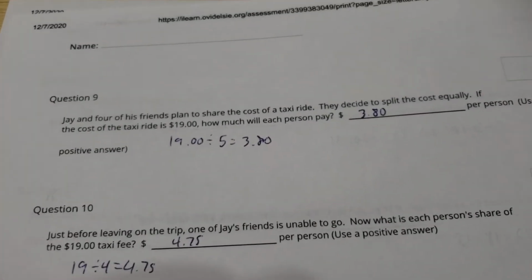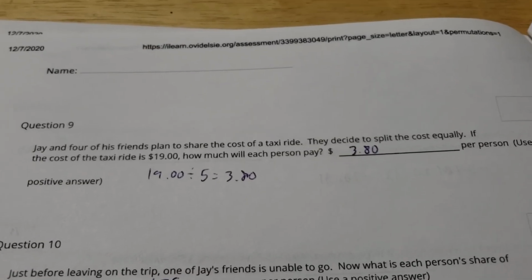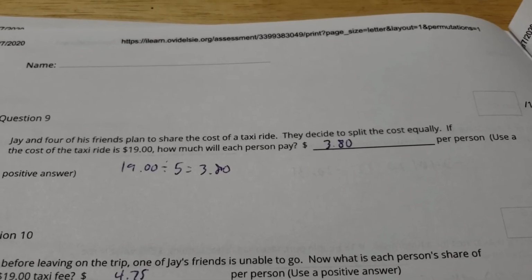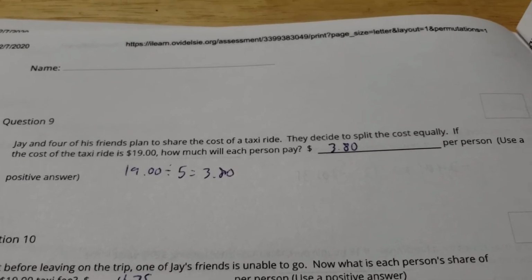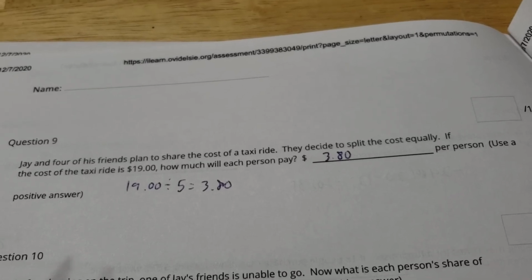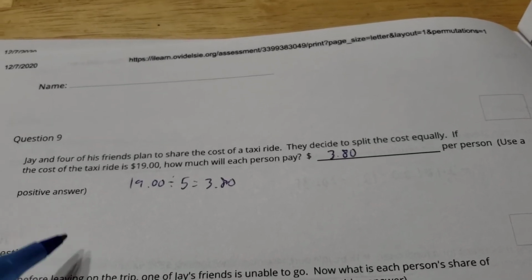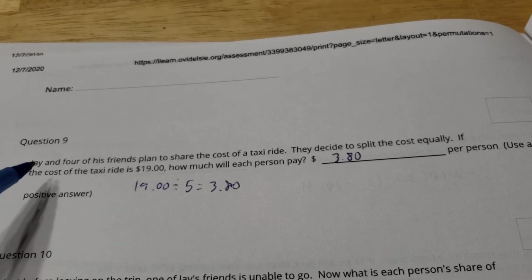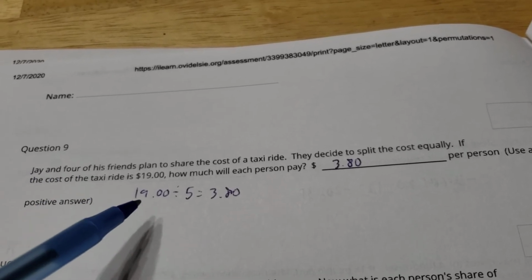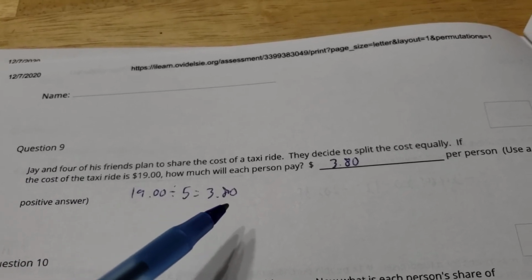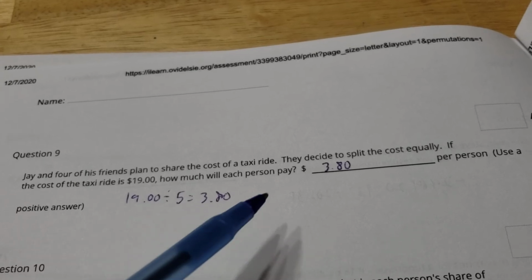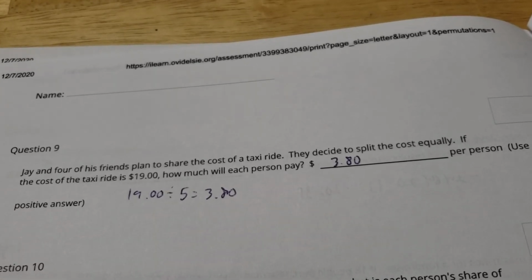All right, number 9. Jay and 4 of his friends plan to share the cost of a taxi ride. They decide to split the cost equally. If the cost of the taxi ride is $19, how much will each person pay? Well, it's $19. You're going to split that up amongst Jay and 4, makes 5 people. 19 divided by 5 gives you 3.8 on your calculator, but remember this is money. $3.80.